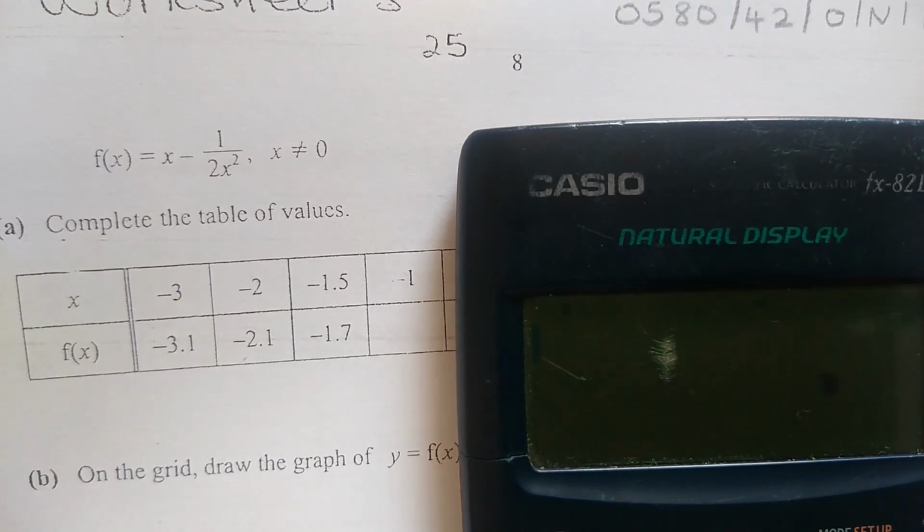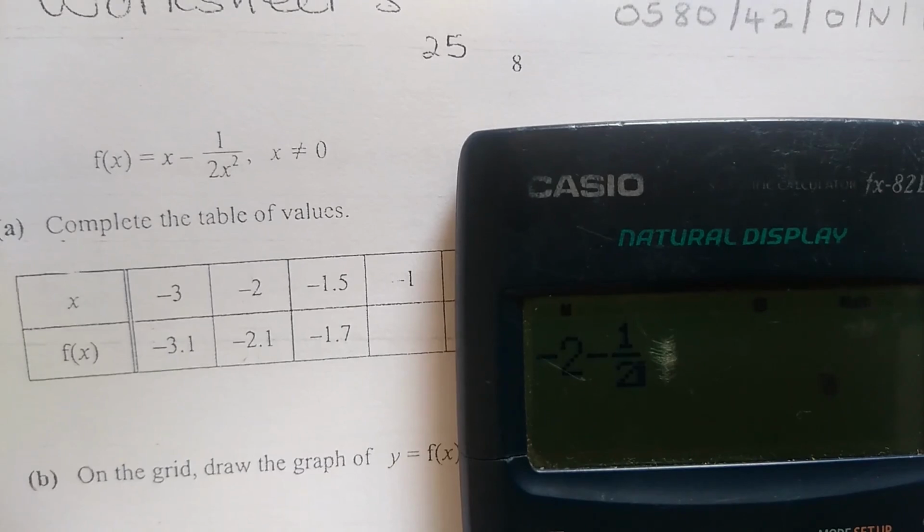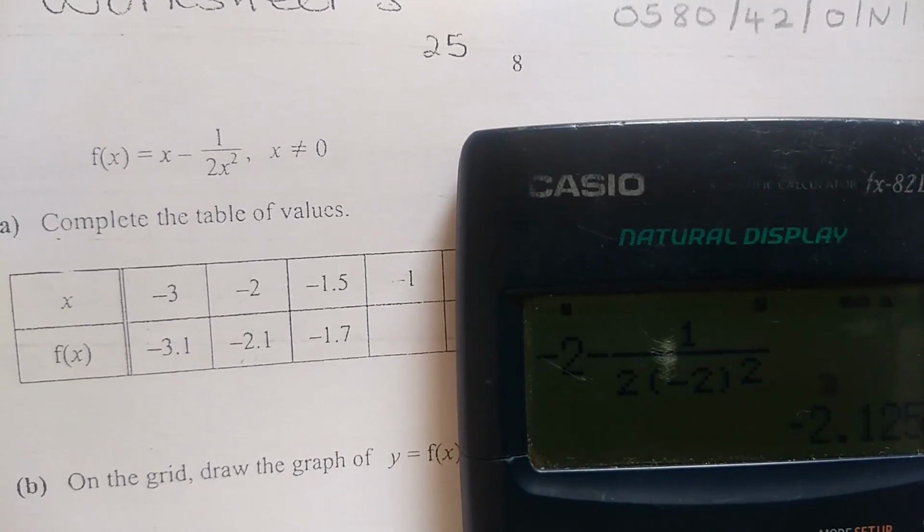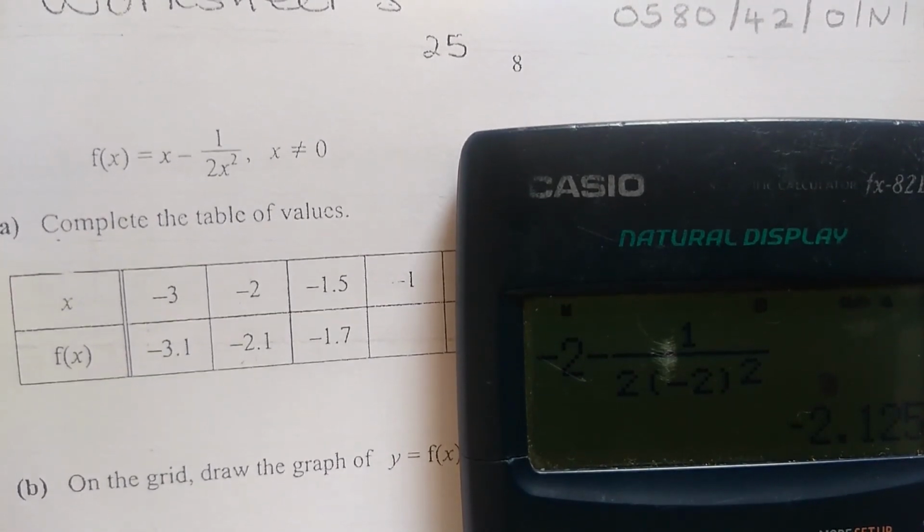You can see that we have the answer for -2, but let's check if we're going to get -2.1. So we have x is -2. We have -2 minus 1 over 2 times -2 squared. See, we have -2.125, and they rounded it to 1 decimal place, and it became -2.1.